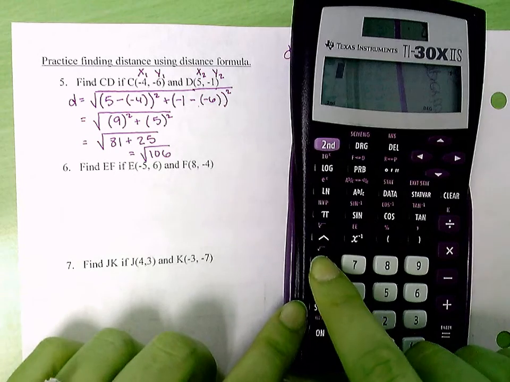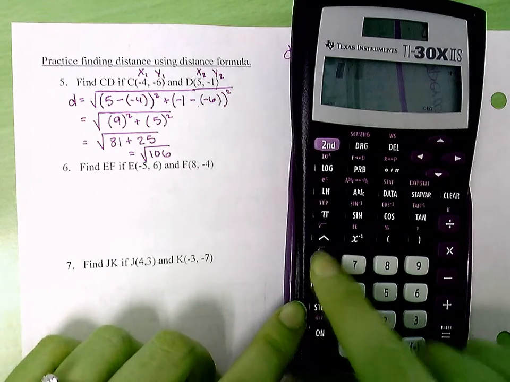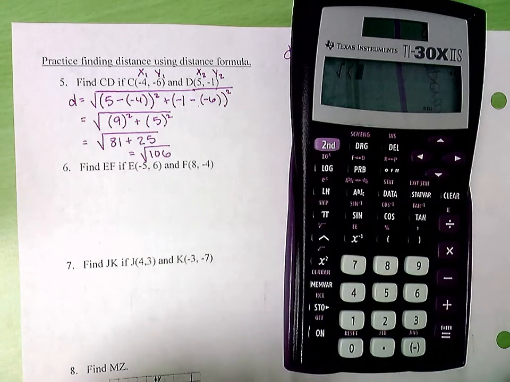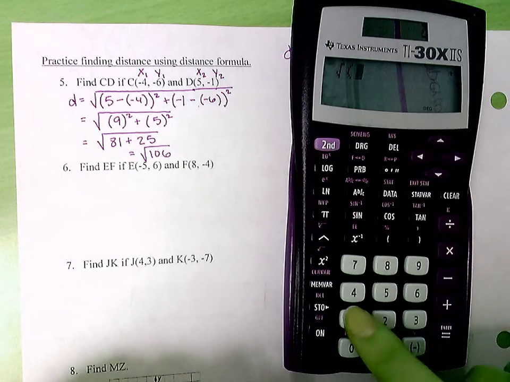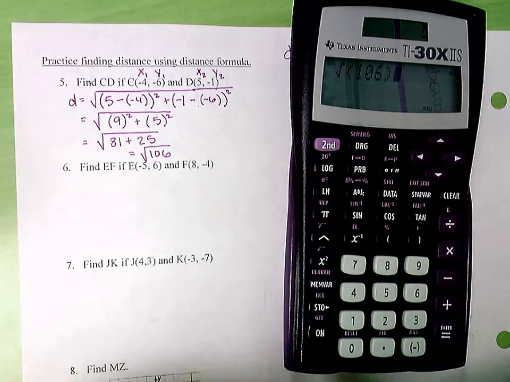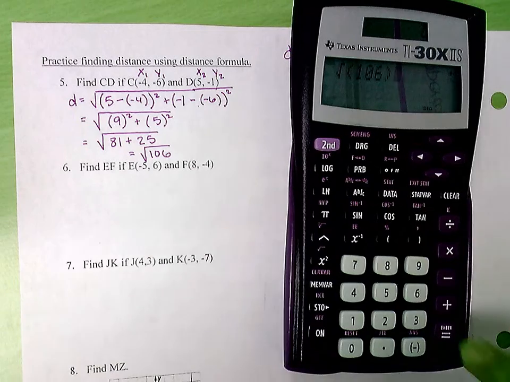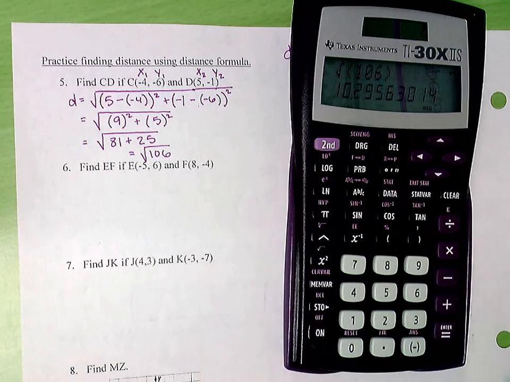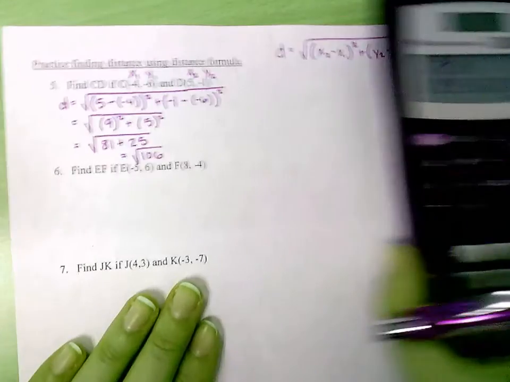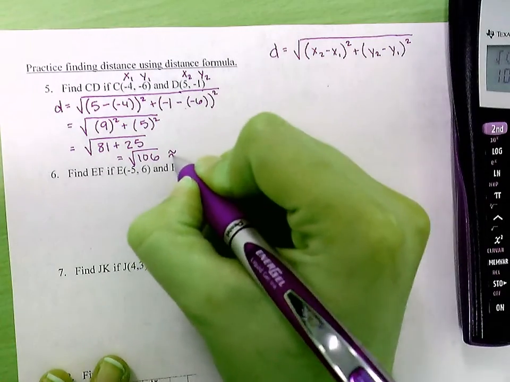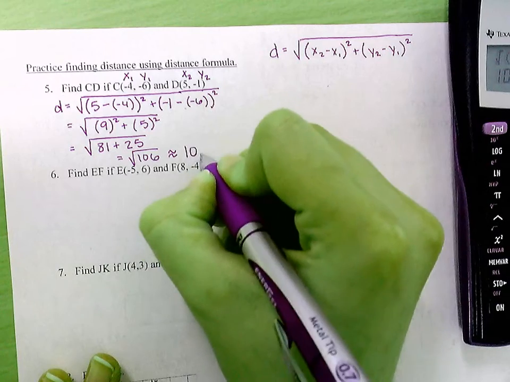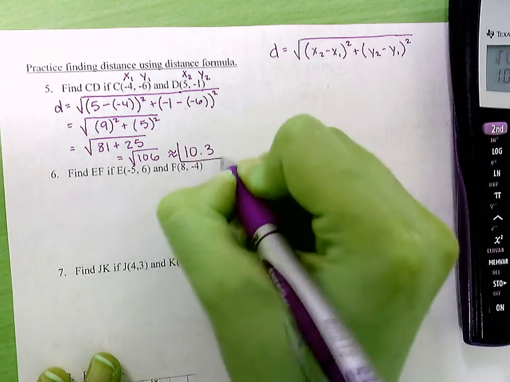That square root symbol is right above it. Okay, so I'm going to press, and you can see it pop up. And then I'll type in 106, and then my parenthesis. Press equals, and I got about 10.3. Okay, so the distance between point C and D is about 10.3 units.